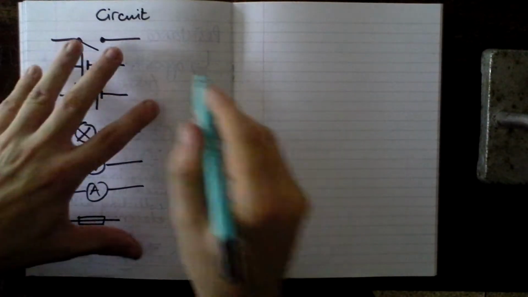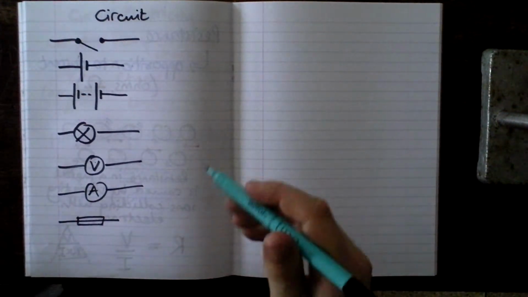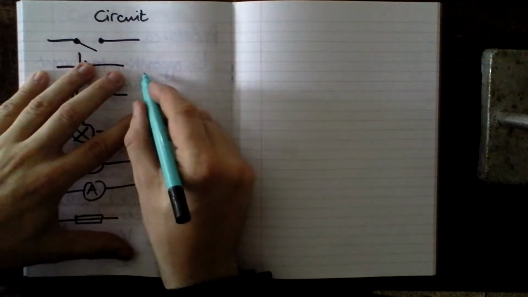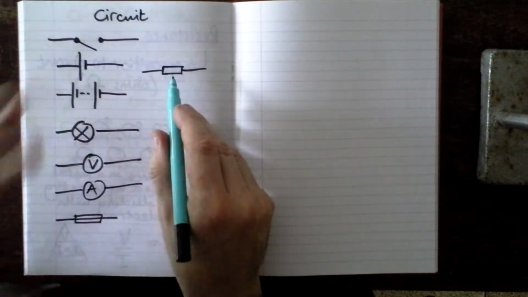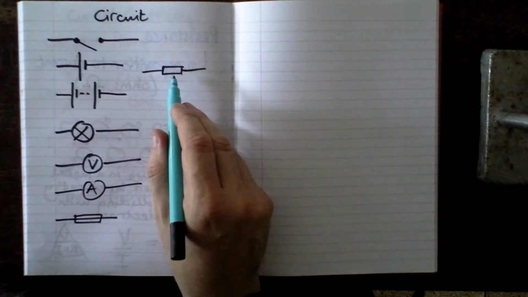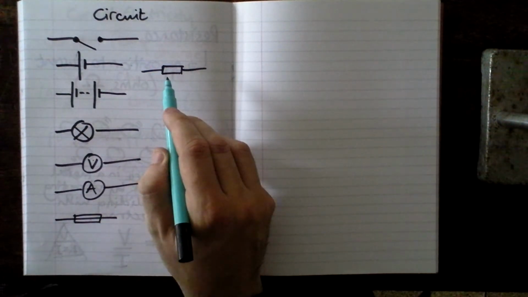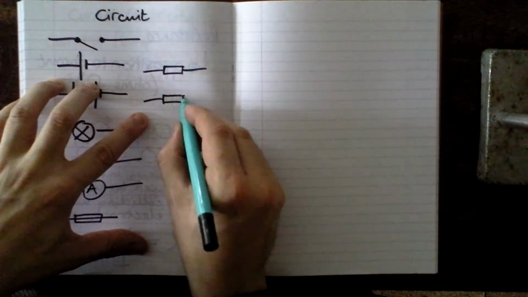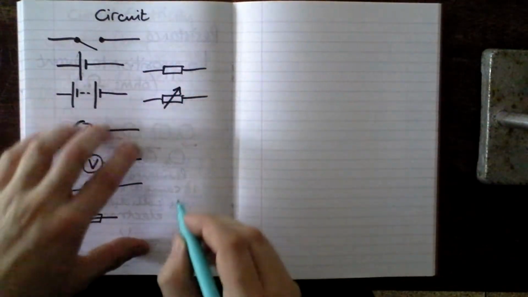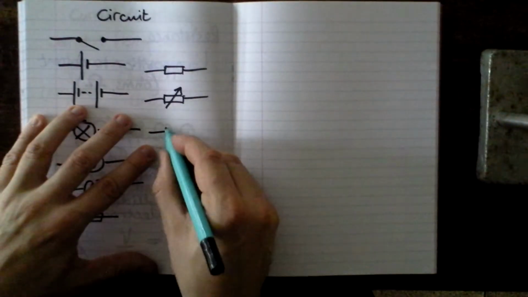But we also look at a whole family of components that have very, very special properties when it comes to resistance. So first of all, this is a resistor. Its only job is to stop current by a precise amount. So we design resistors to have a very specific resistance so they can control how much current gets through. This is a variable resistor. The arrow just tells me that I can change how much resistance it has.